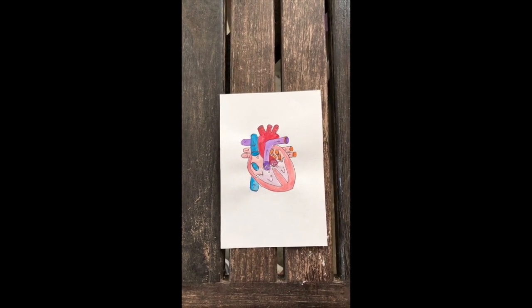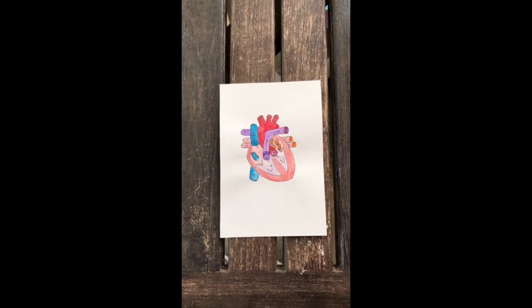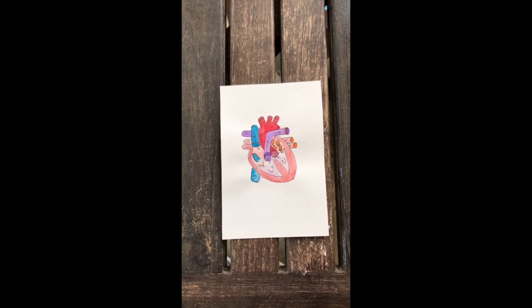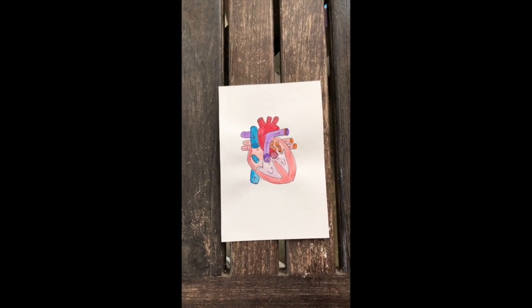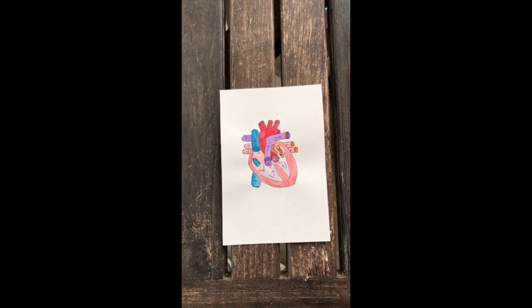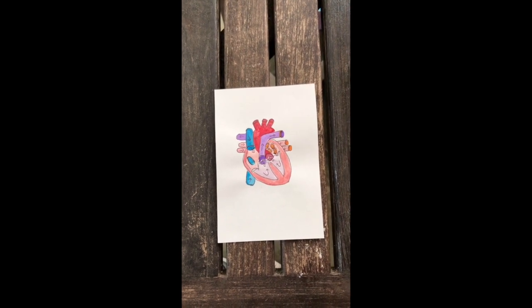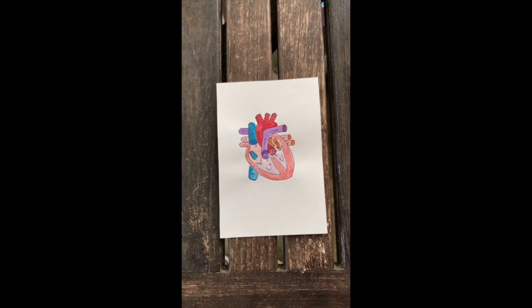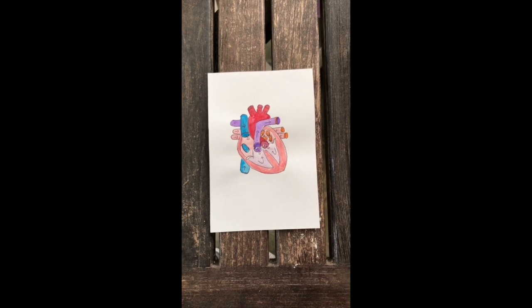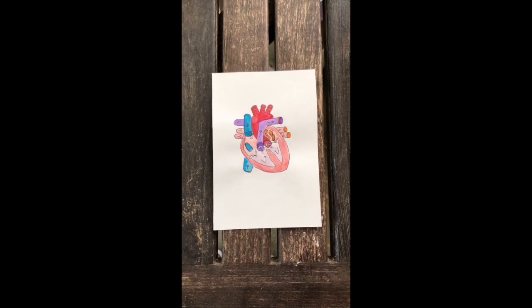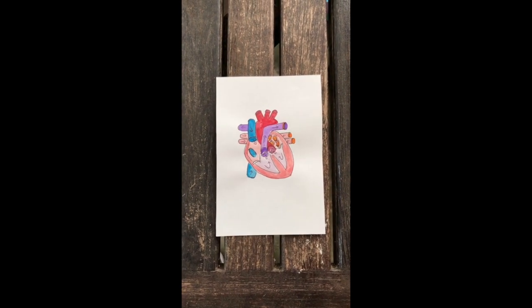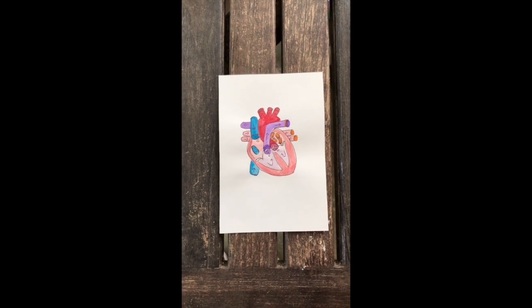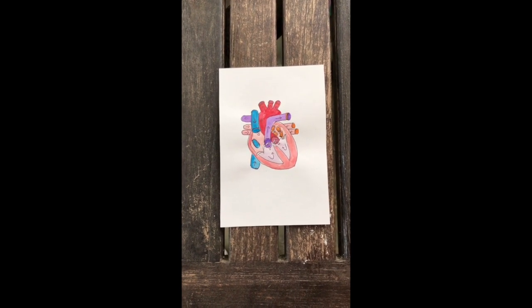The electrical conduction of the heart to make it beat is done by the bundle of His, the atrioventricular node, the sinoatrial node, and the Purkinje fibers. The oxygenated blood enters the heart through the right ventricle. From the right ventricle, it travels through the tricuspid valve into the right atrium.